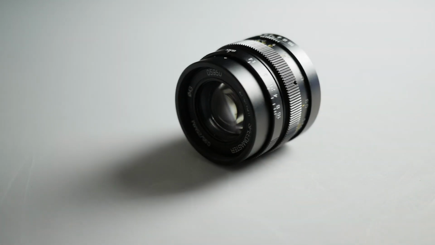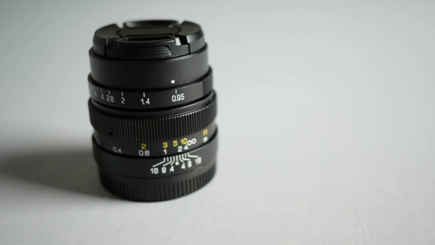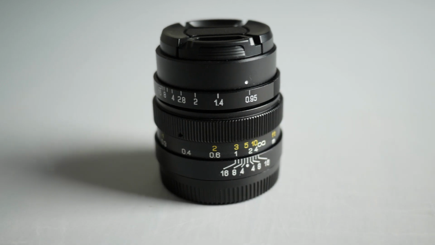Now, those two lenses I have not had a chance to compare. I've never had my hands on the Voigtlander. I have read some reviews on it, watched a few YouTube videos. From what I gather, it's definitely comparable to this lens. You would be comparing apples to apples with this particular lens.